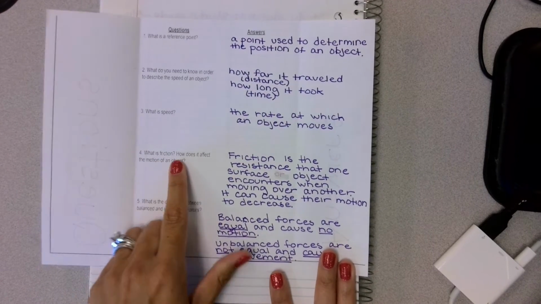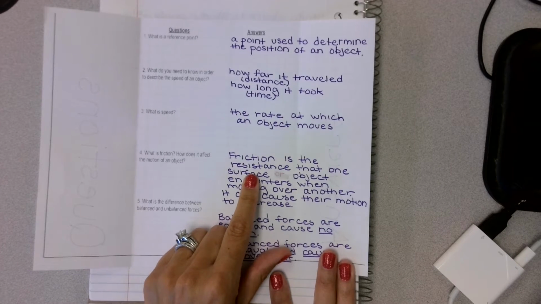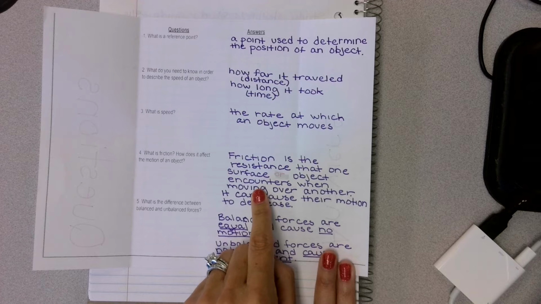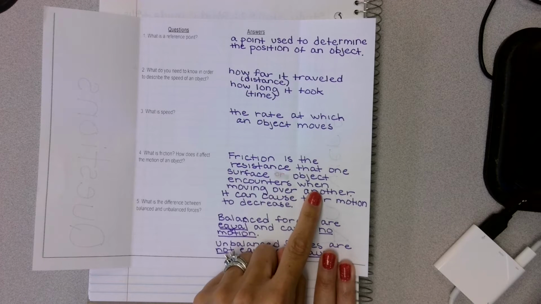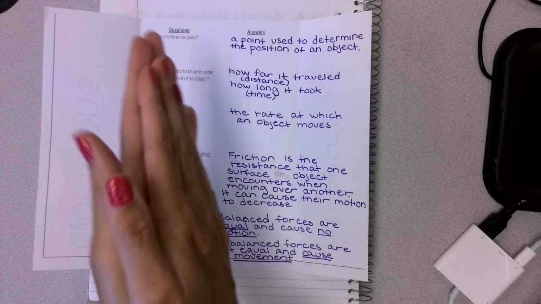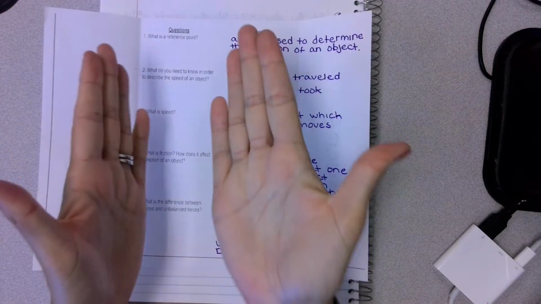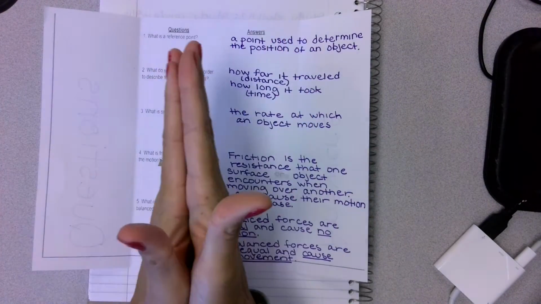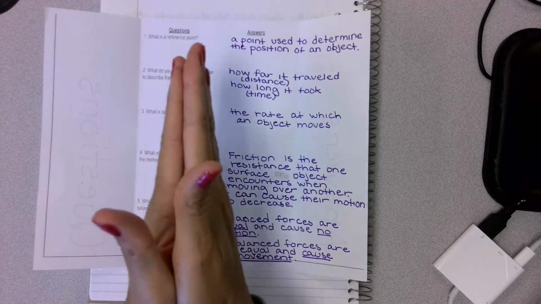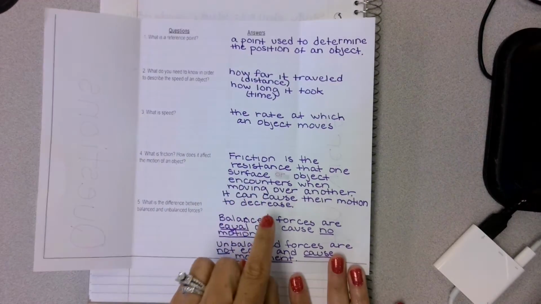What is friction and how does it affect the motion of an object? Friction is the resistance that one surface or object encounters. Encounters means like it comes in contact with when moving over another. So when you rub your hands together, the heat that you're feeling is friction because the two surfaces, your right hand and your left hand, are making contact and they're rubbing across each other. So that causes friction, and you can feel the heat that it causes too when you rub your hands together.